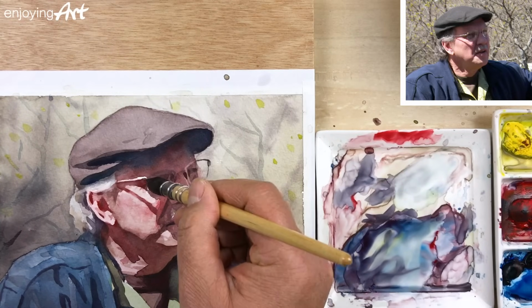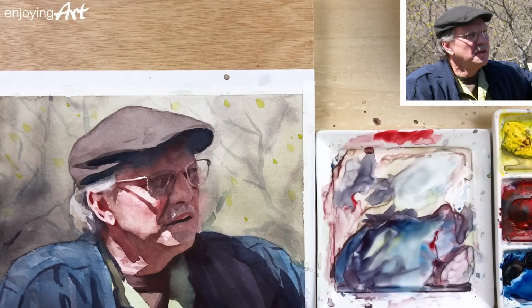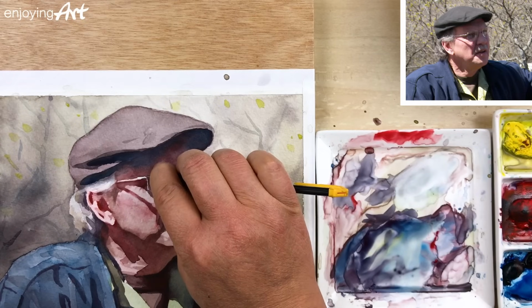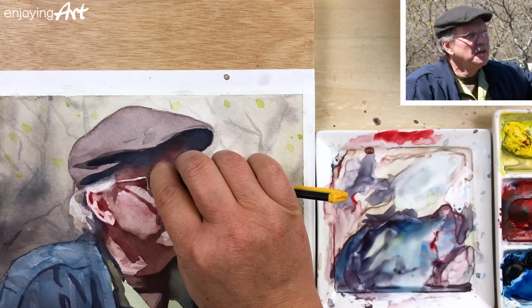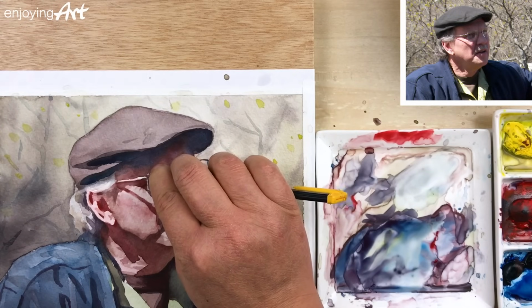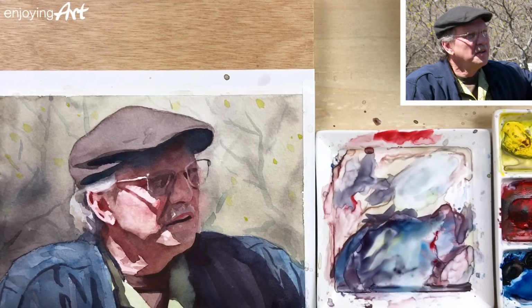Now, for the highlight over there. Some people suggest I should just use white color. But usually I don't have white color next to me. So I'm gonna do a little scratching right over here. That's good.